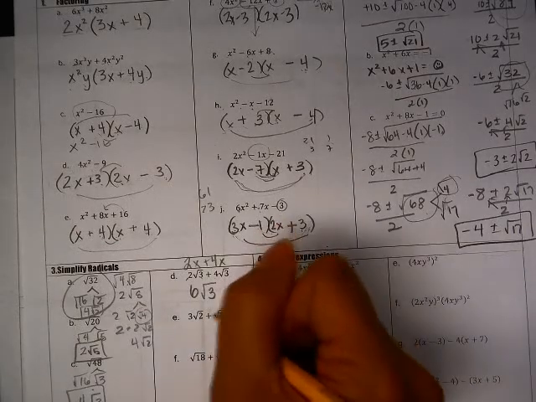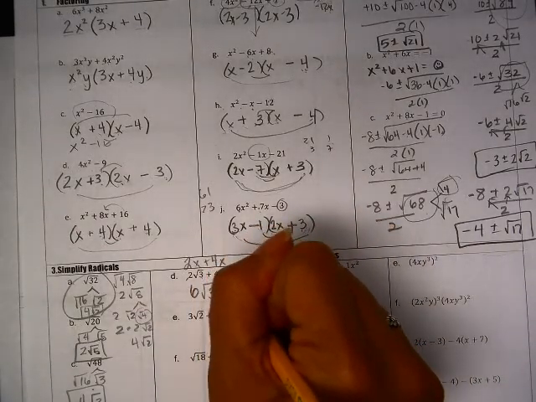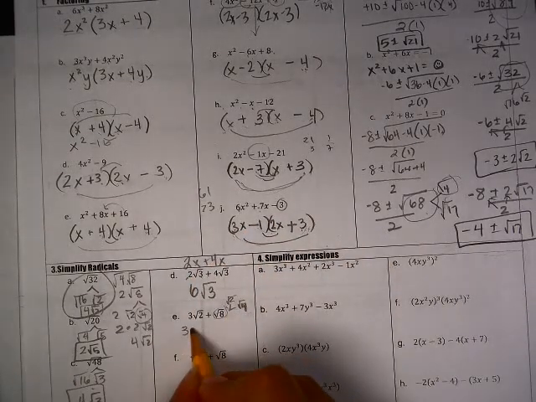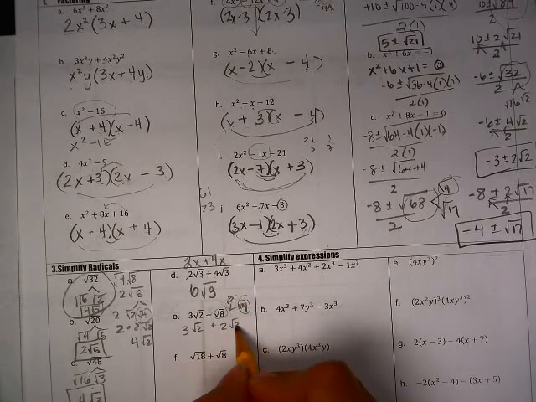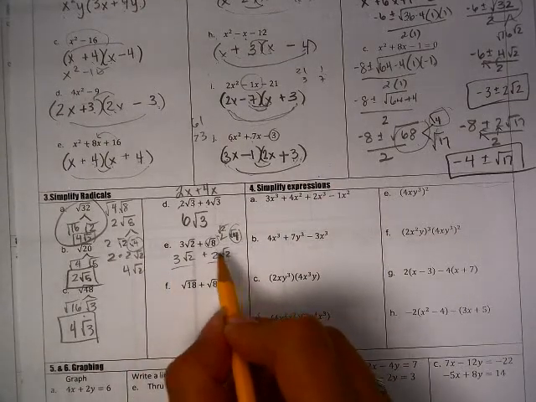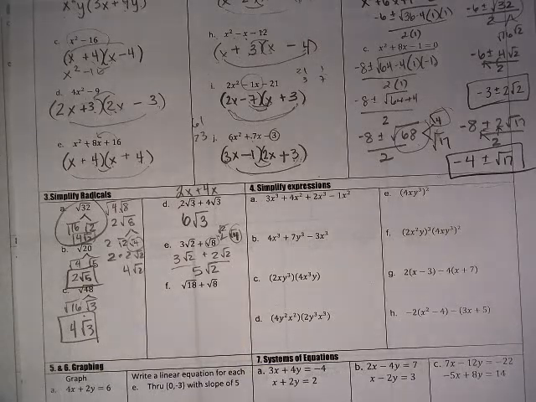Now, for e, I need to simplify the root 8. The root 8 can be simplified as root 2 times root 4, which is 2 root 2. So the square root of 4 is 2, and root 2 just stays the same. And now they're the same. So now I can say that that is 5 of those root 2's.